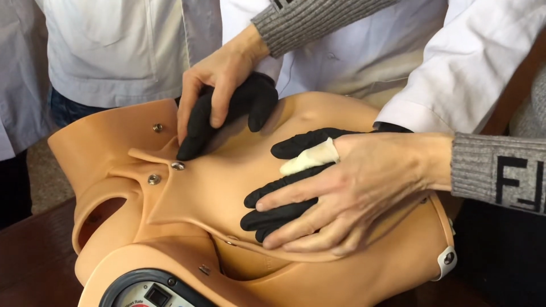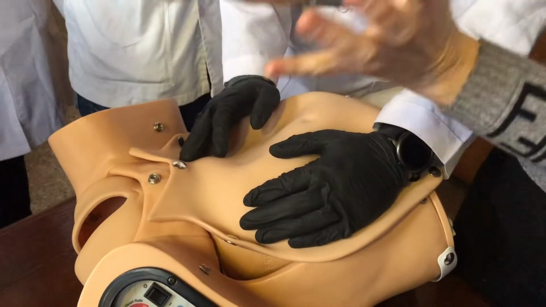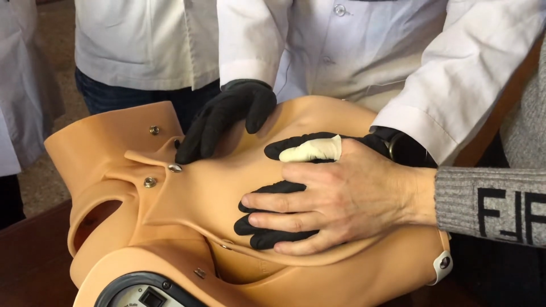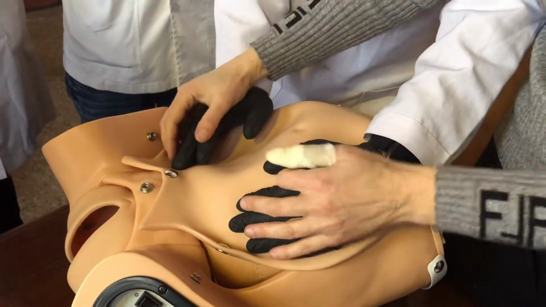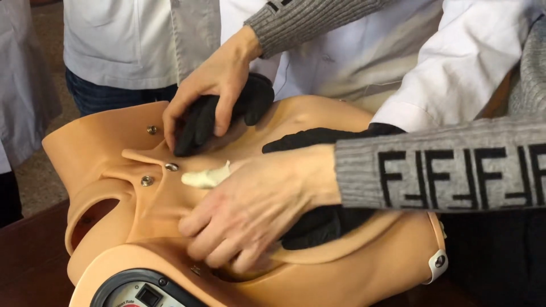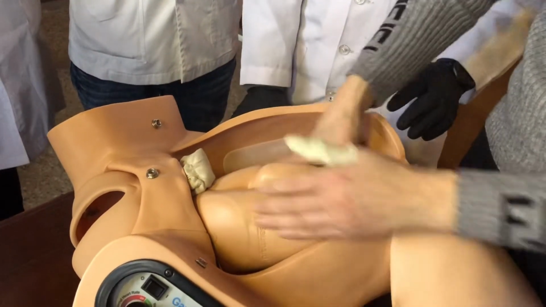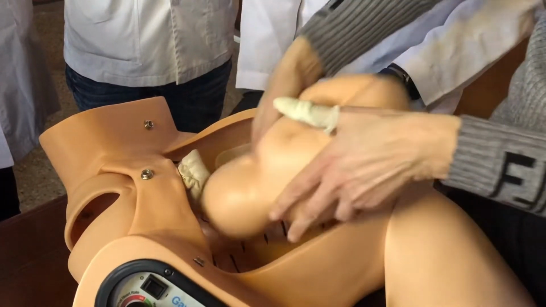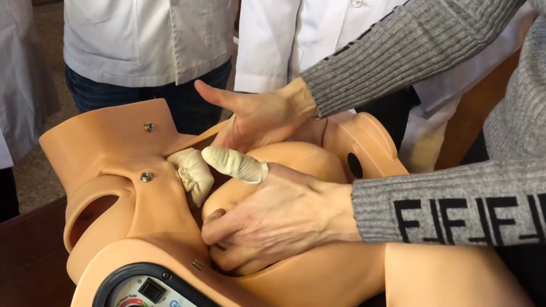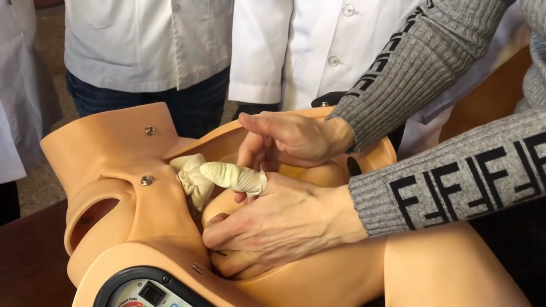If you palpate the whole fetal head above the pelvic brim, it is in the pelvic inlet. If you palpate only a part of the fetal head, the fetal head is in the mid-pelvis.